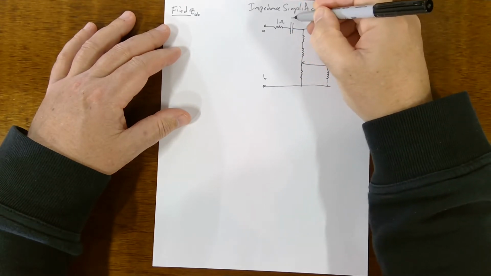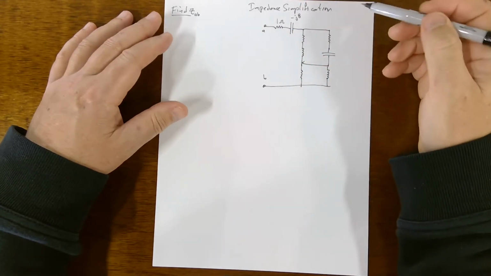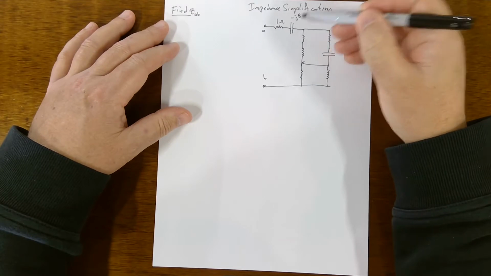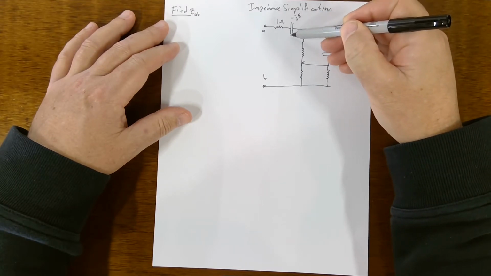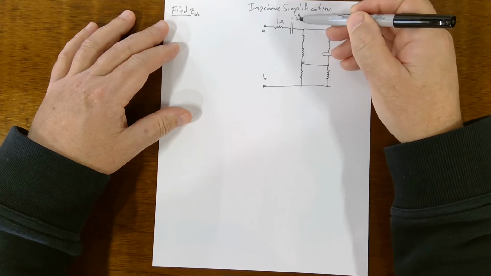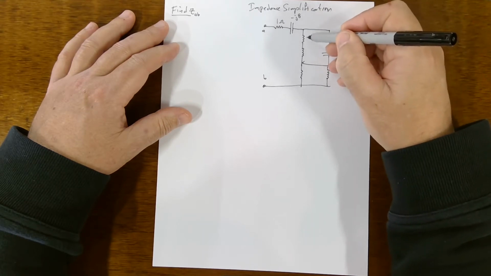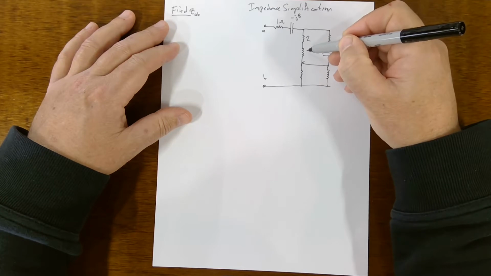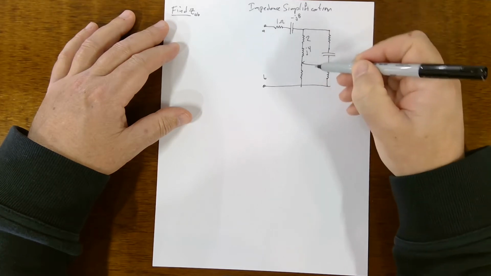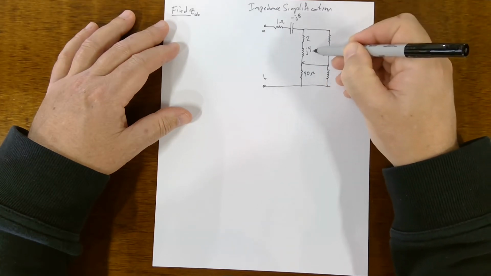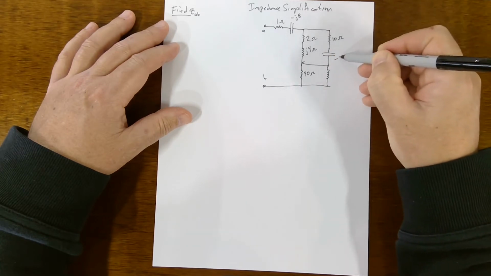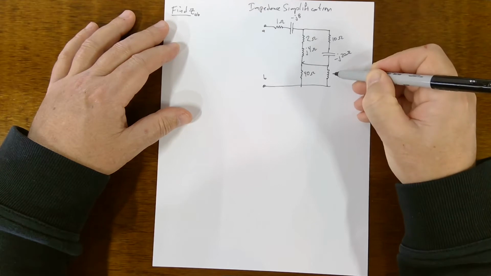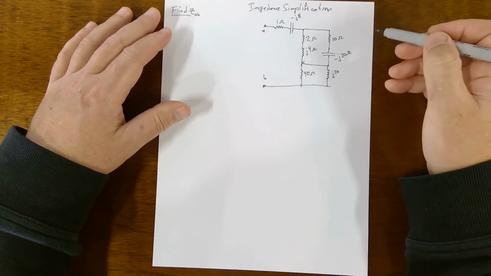One ohm minus J8. So this is already in frequency domain. This cap is minus J8. So there's some capacitance value and some frequency that works out to minus J8. We don't need to know those values for this particular problem. This one's J4, 2 ohms, 40 ohms, 10 ohms, minus J20 ohms, J20 ohms.